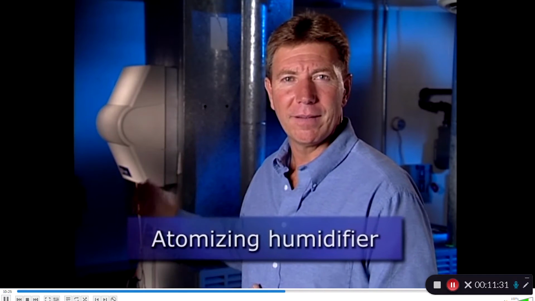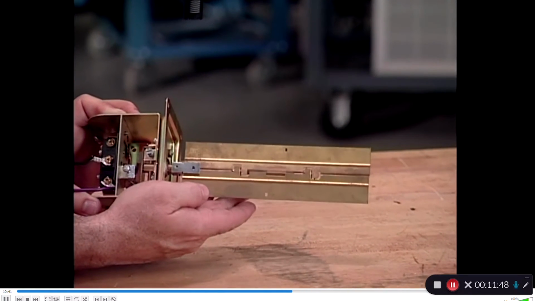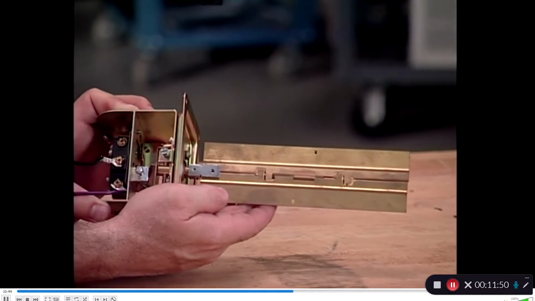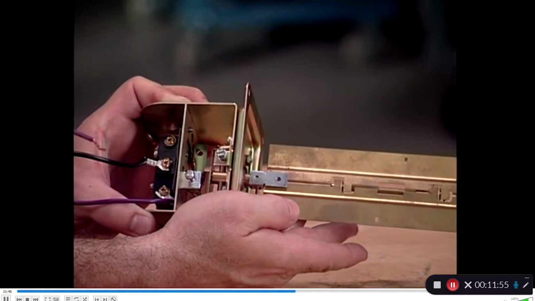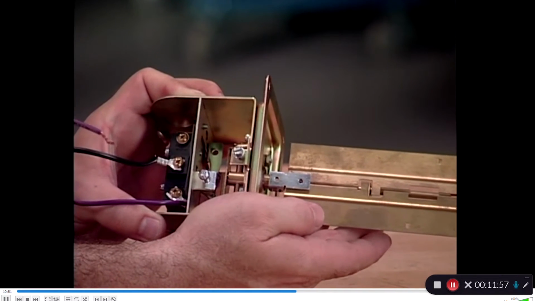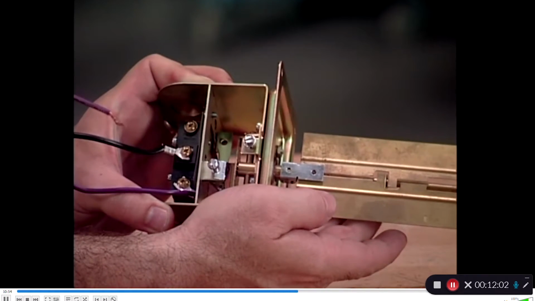Another type of humidifier is the atomizing humidifier. Unlike the evaporative humidifier, the atomizing humidifier introduces tiny water droplets into the air. These droplets evaporate very rapidly into the duct air stream or directly into the conditioned space. Because the atomizing humidifier is spraying water into the duct, the furnace blower must be on when the humidifier is on. There should be an interlock between the blower and the humidifier that will prevent the humidifier from operating if the blower is not.